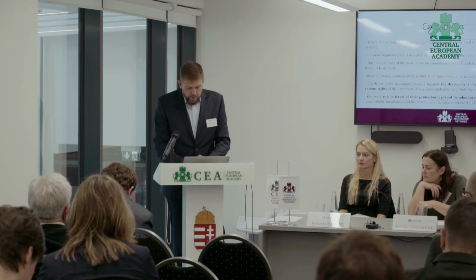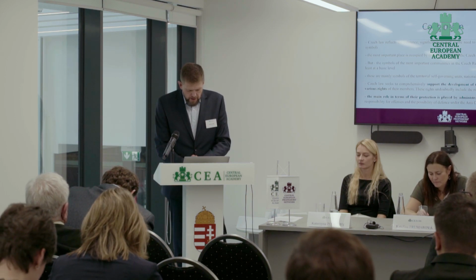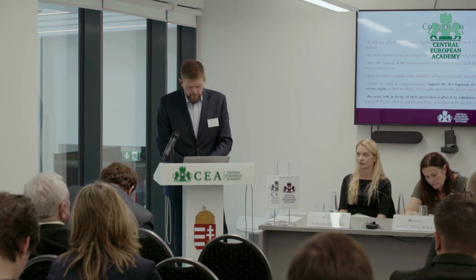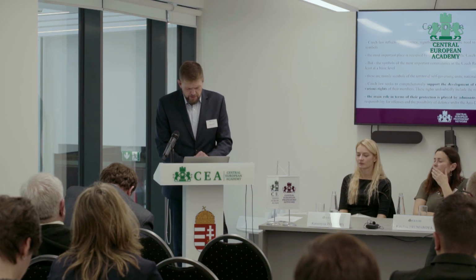The other thing is the symbols of national minorities, which means that they can use, especially in the case of the Roma minority, special symbols which are different from other state symbols and which should be used in a proper manner. Also, if we look at the judicial opinions, we can define three very important principles when using these symbols of national minorities.